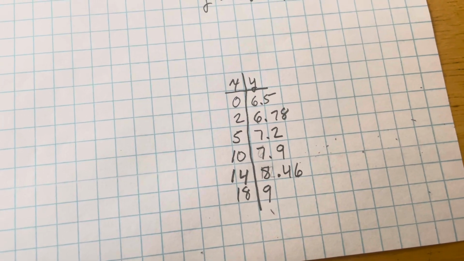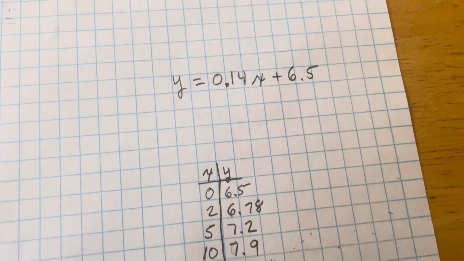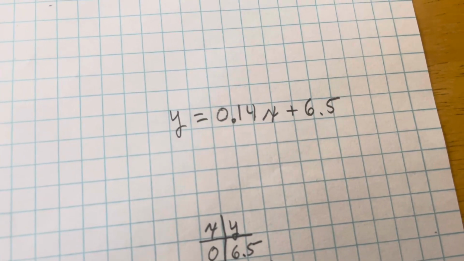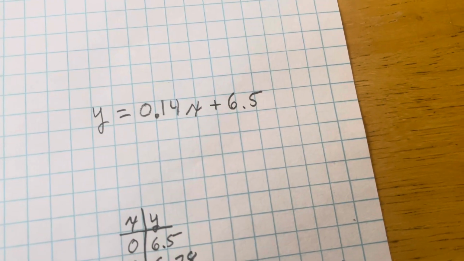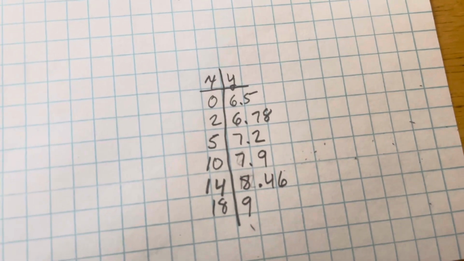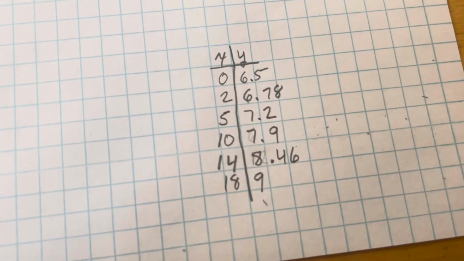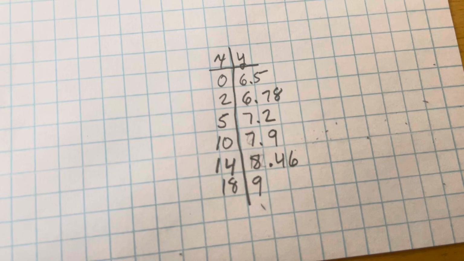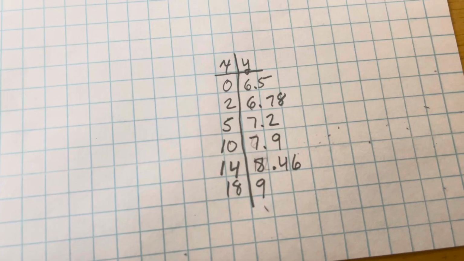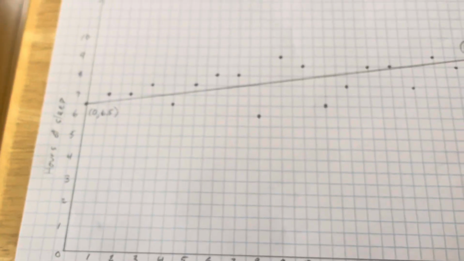And then I created another series of points by taking the x value and plugging it right into my equation. Using a calculator, I took 2, multiplied it by 0.14 in the equation, because 2 is replacing x, and then I added 6.5, and I got 6.78 for night 2. Then I decided on day 5, I would put 5 in for x, 5 times 0.14 plus 6.5, and I got 7.2. And so on, I used the rest of those random x values to find out how many hours of sleep there would have been on that particular night on average, based on the linear model.